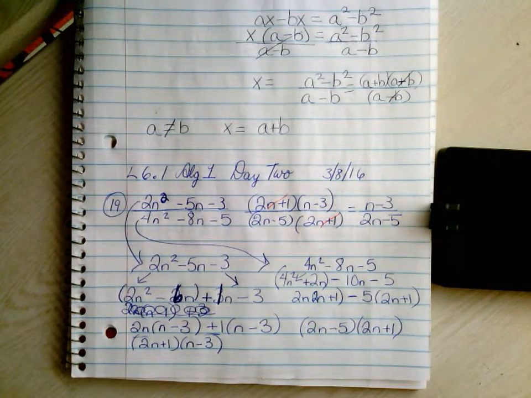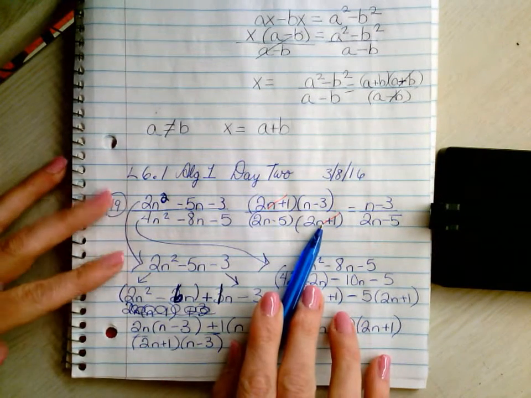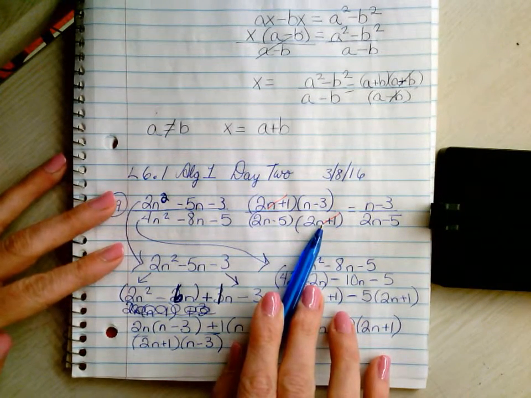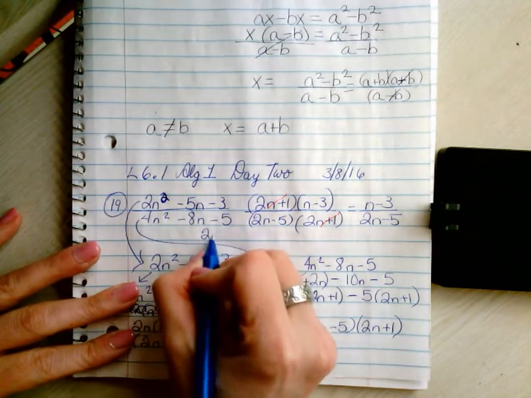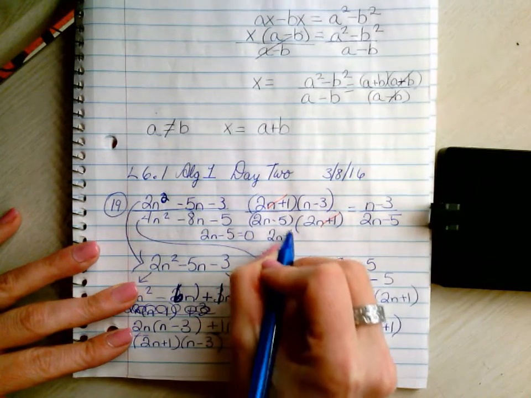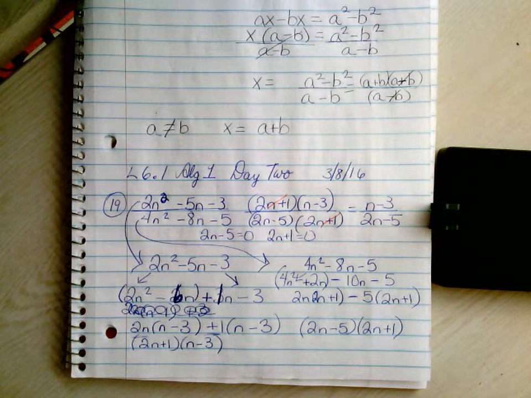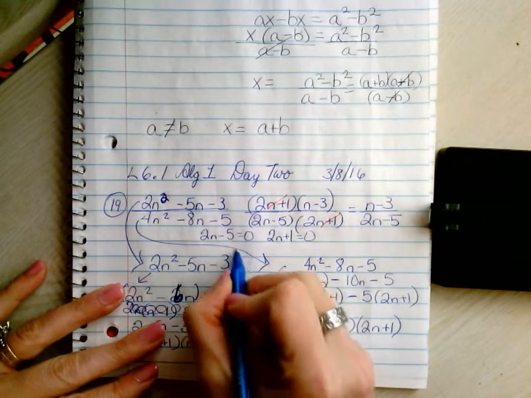Now, these are always asking for exclusions on the variable. What can I plug in to make one of these a 0? In order to figure that out, solve for 0 and exclude it. Remember how we solved for 0 before? That gave us our values for something. When we solved polynomials, we subtracted, zeroed out, factored, and solved. Well, we're using that same thing.